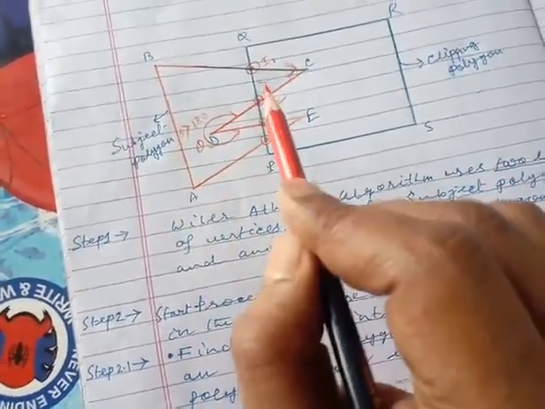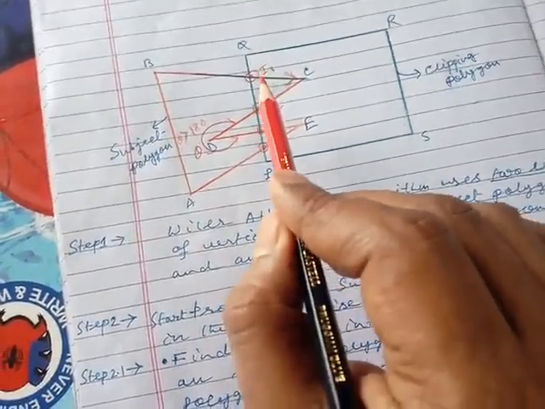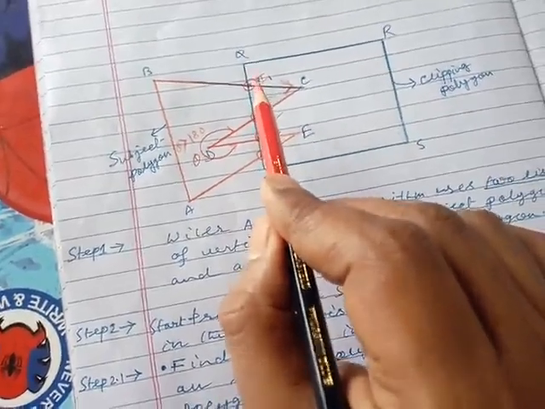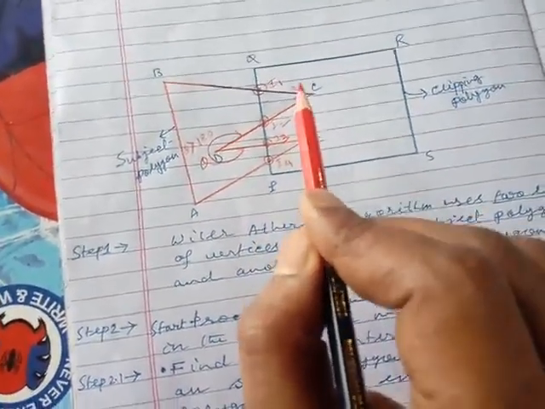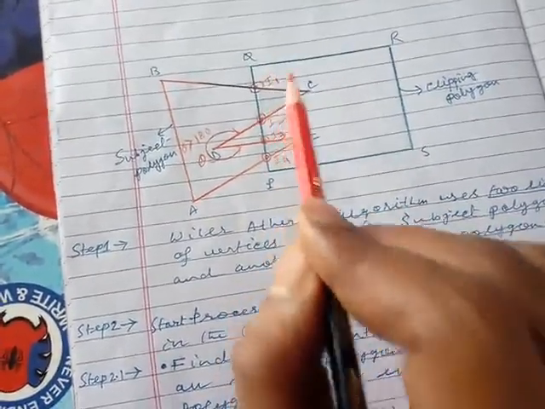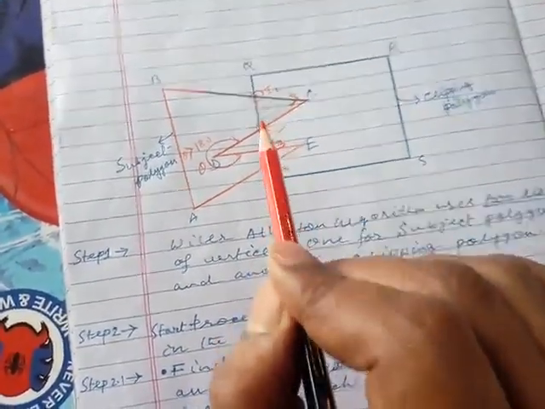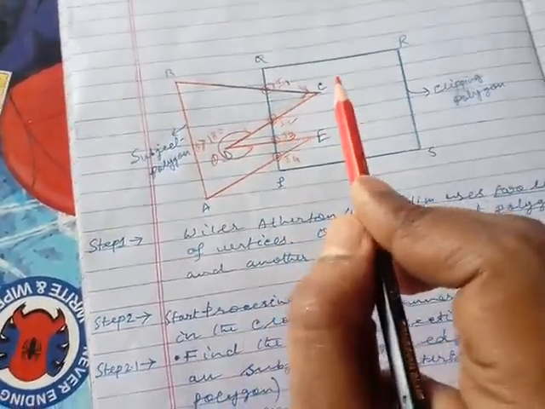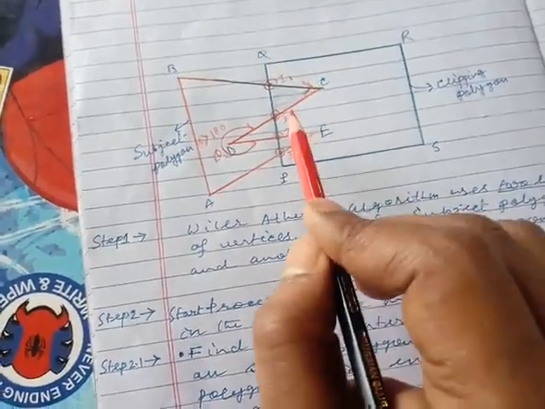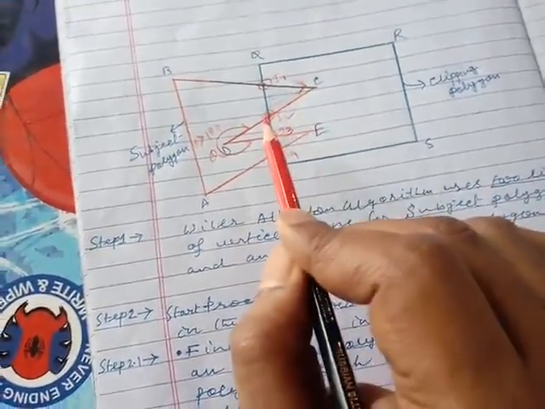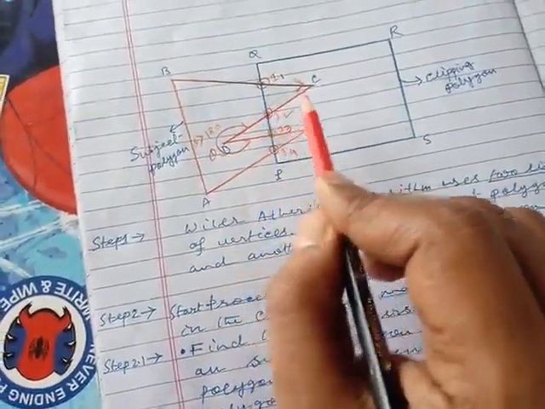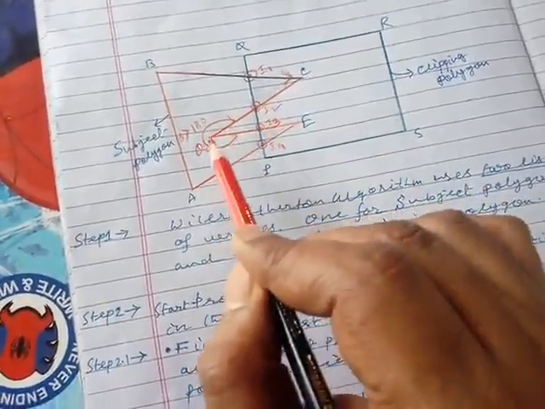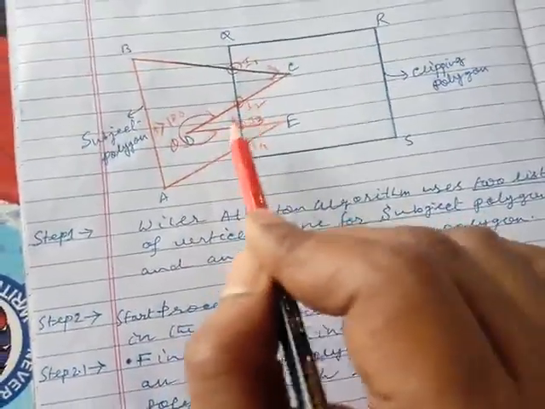So we will stop there. Starting from the first intersecting point, we will go on storing the vertices following the subject polygon edge in a clockwise manner till we find an intersecting point generated by the outgoing edge of the subject polygon with the clipping polygon. Therefore, the next intersecting point generated by the outgoing edge of the subject polygon is I2.